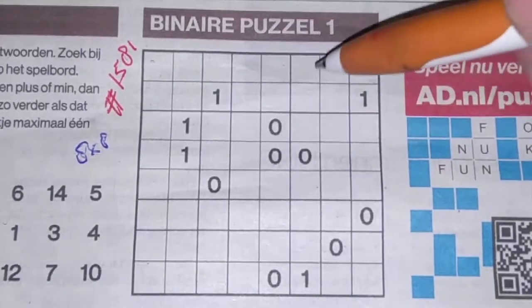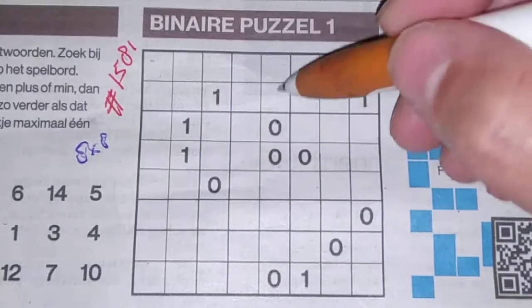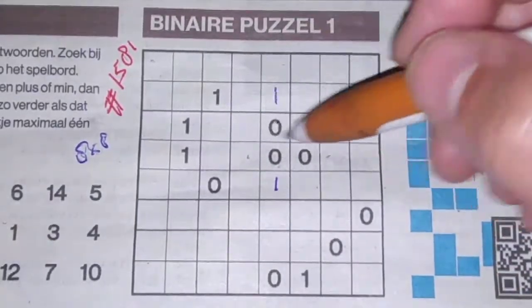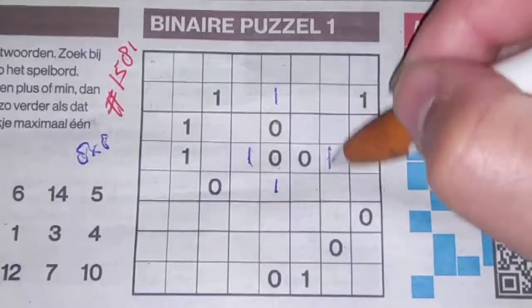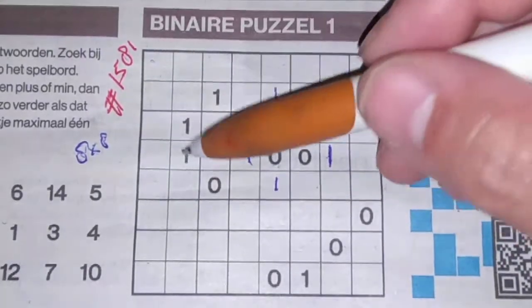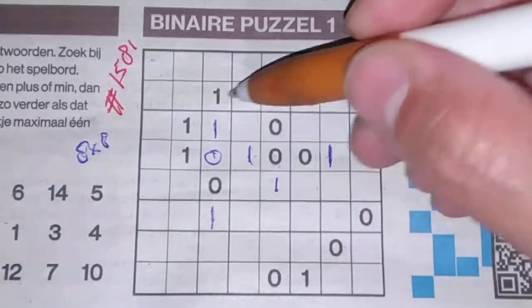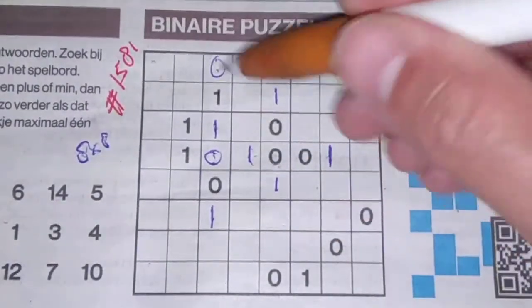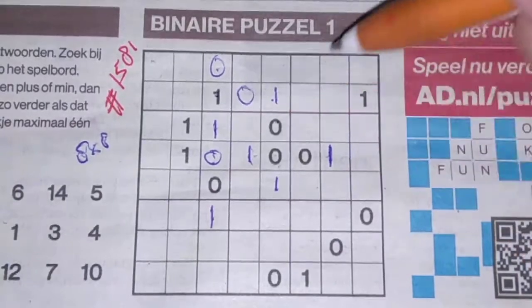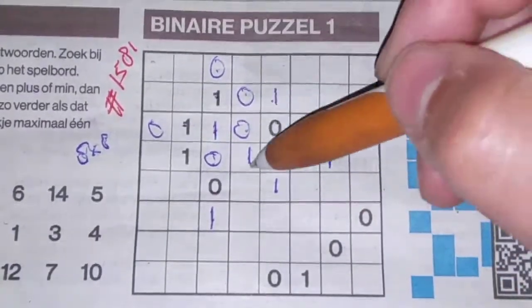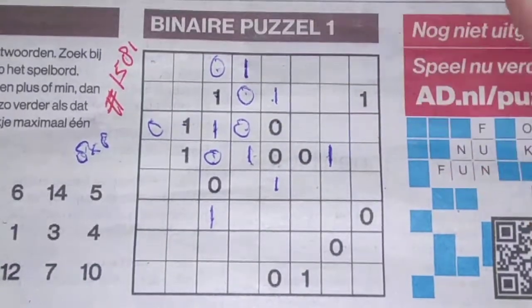So let's get started. Double zero, here one, there one. Between two ones comes a zero. Double zero, here one, there one. Double one, here a zero, there a zero. Between two ones comes a zero. Double one, here a zero, there a zero. Double zero, here one, there one.